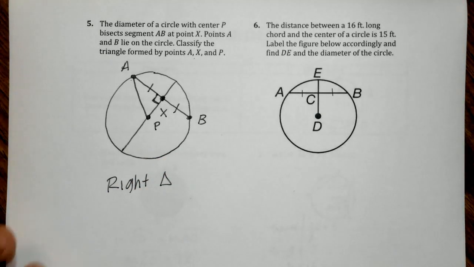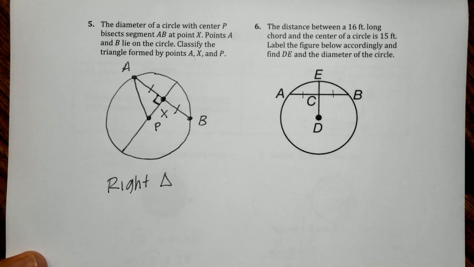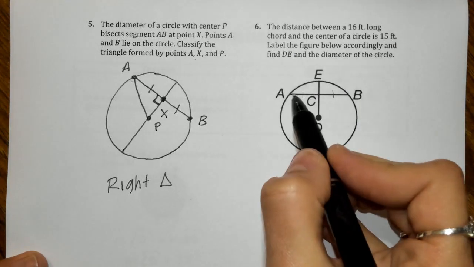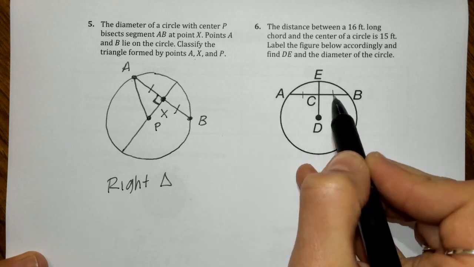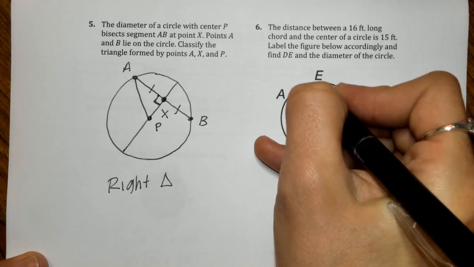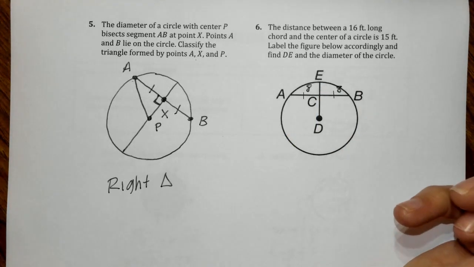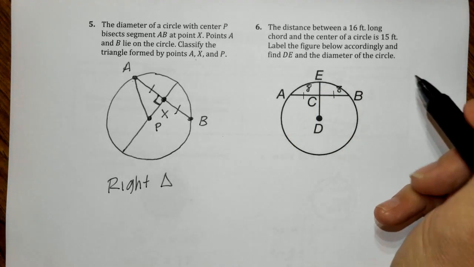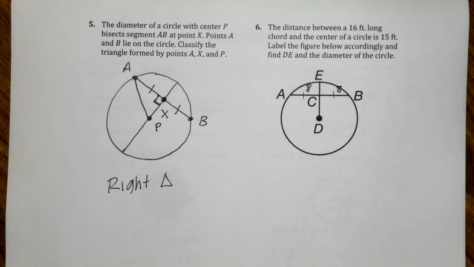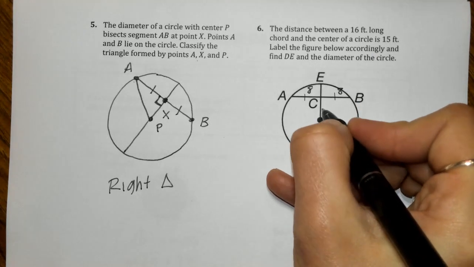We're going to use this to help us with number 6. We're told that the distance between a 16-foot long chord, so AB right here, is going to be 16 feet. Now we do see that it has been bisected, so we want to make sure that we see that each part of the chord is 8 feet, and the center of the circle is 15 feet. So right here we've got 15.